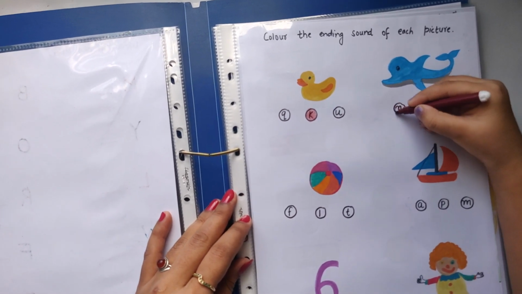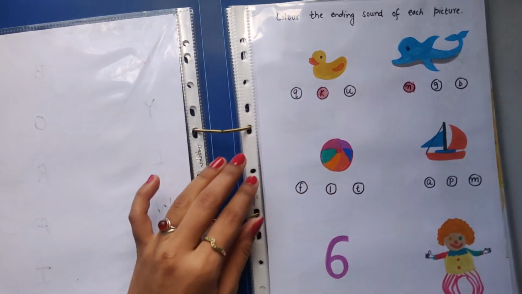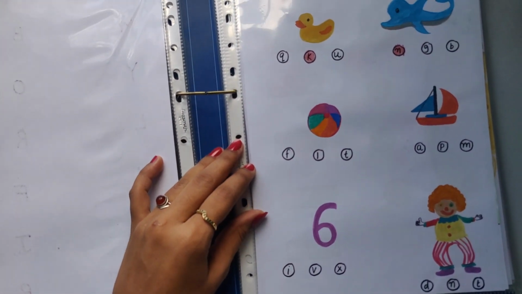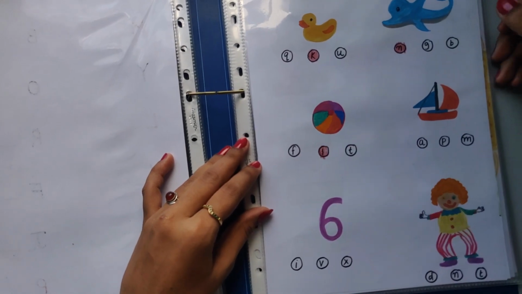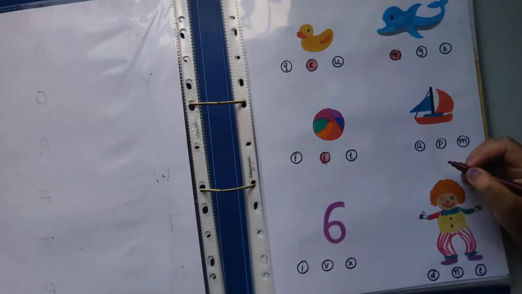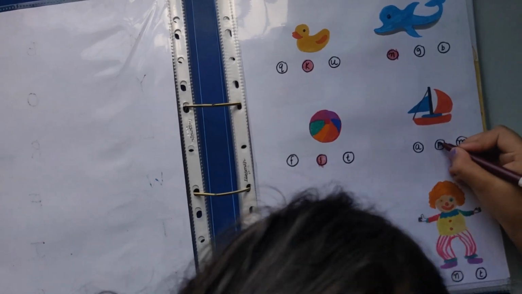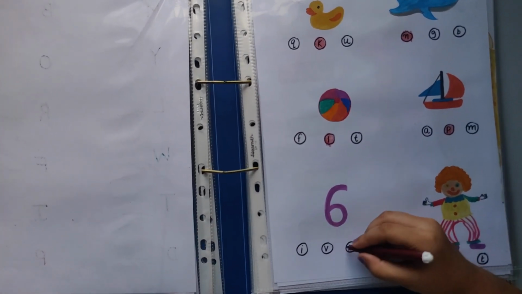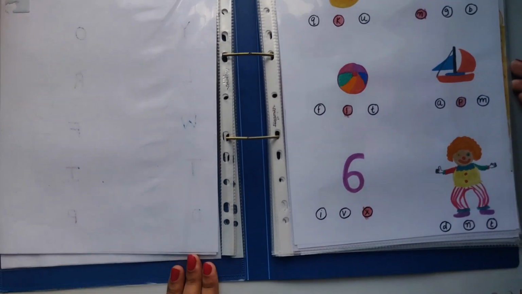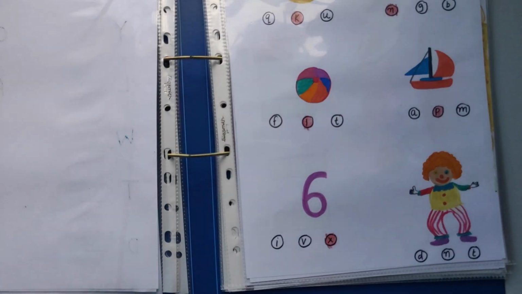Good. And this one? Ball. Ship. Six. Last one, everyone. Clown.